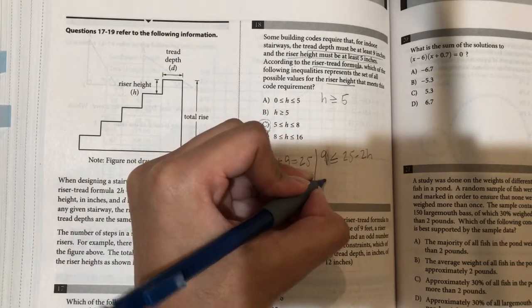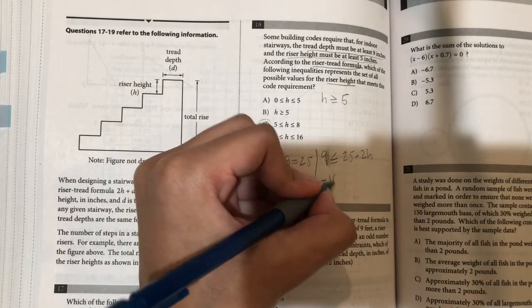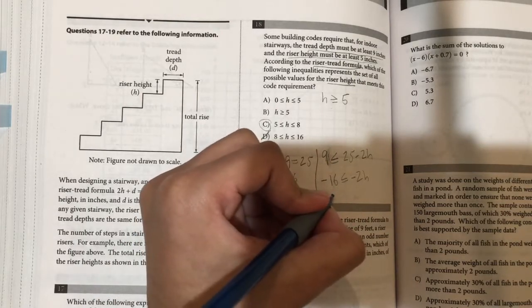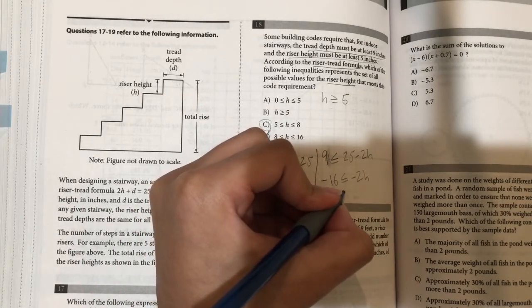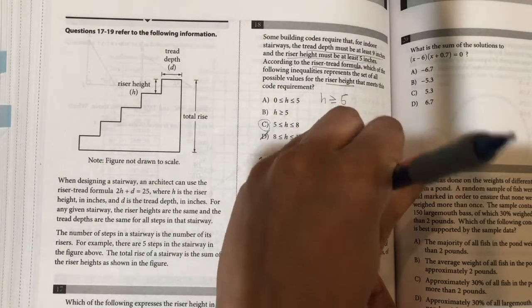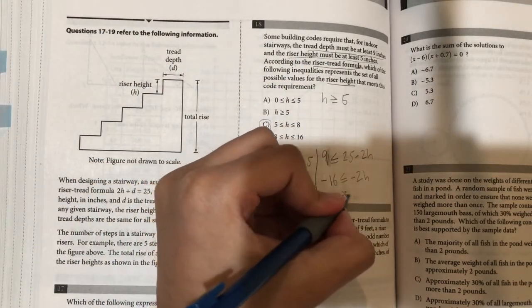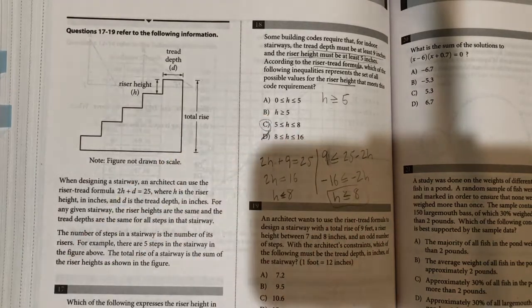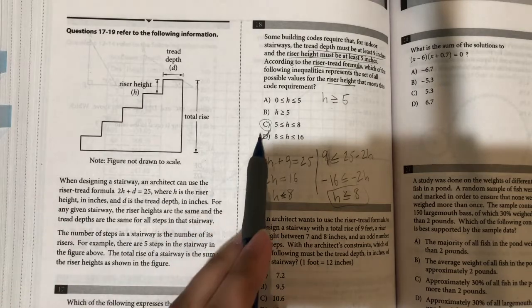So we have negative 16, and then negative 2h, and if we divide something by a negative, you have to switch the sign. So it has to be flipped facing the h, and we got 8. So that's how to check for the sign. So our answer is C.